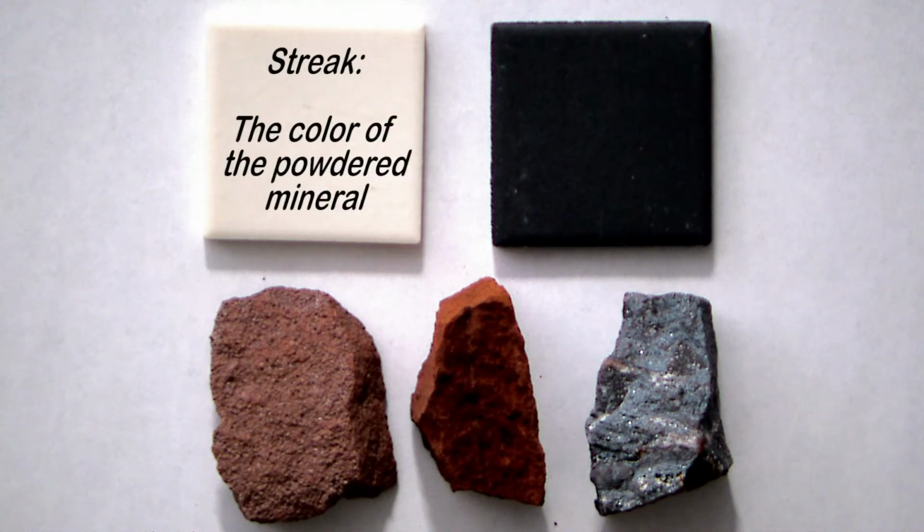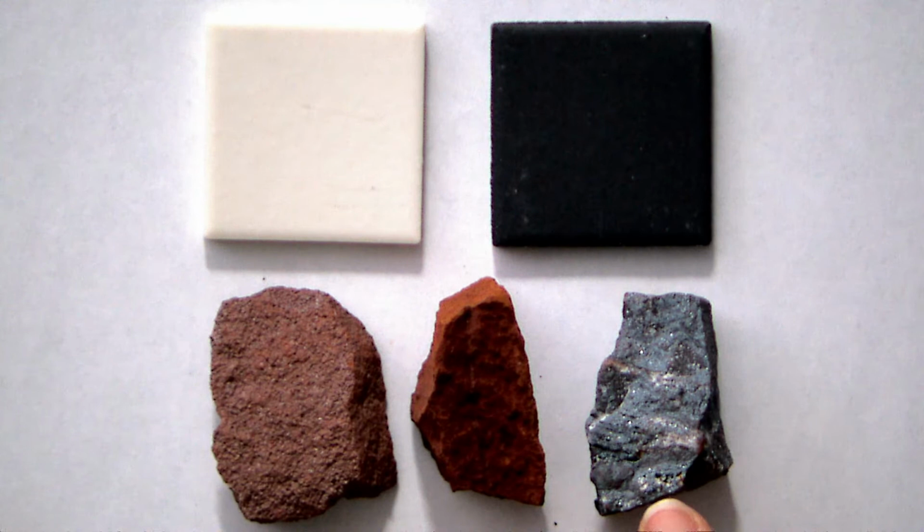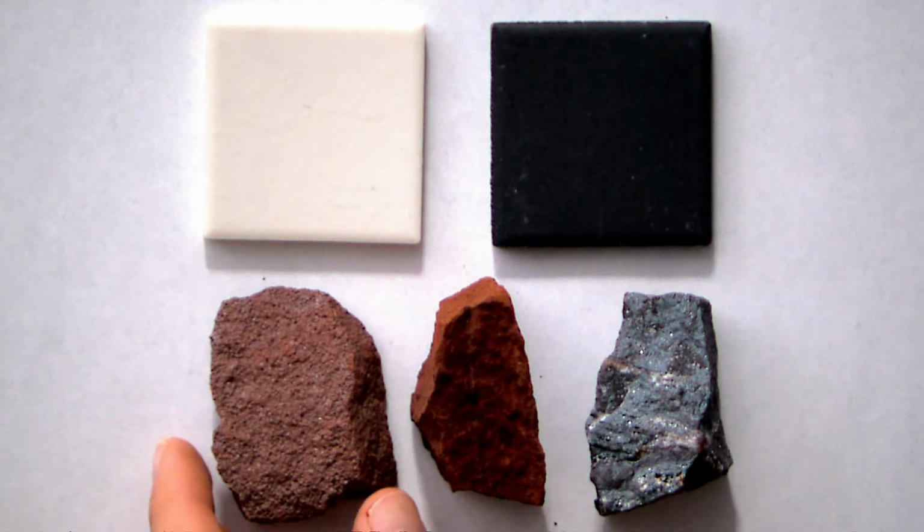Streak is defined as the color of the powdered mineral. Now you might say, well, the color of the powdered mineral will match the color of the mineral specimen, right? You would be wrong. So take, for example, these 3 samples of hematite that look drastically different. But when we powder them, you will see that they're all the same.